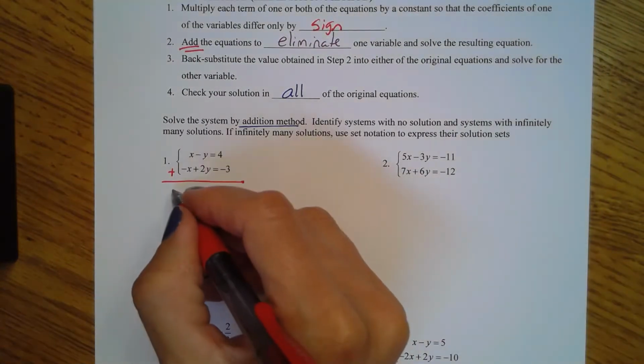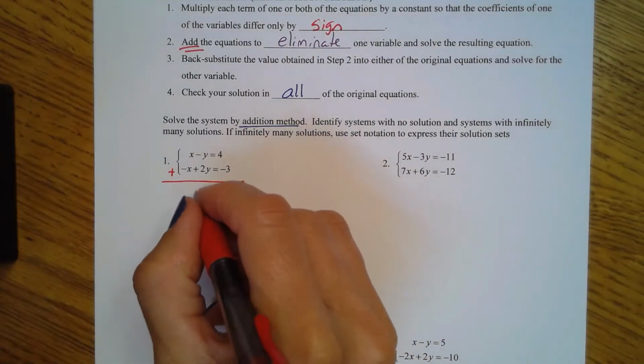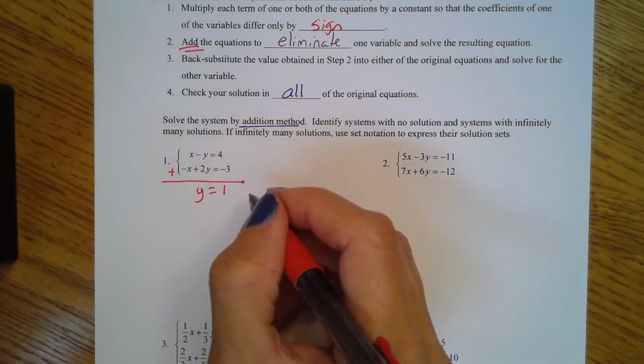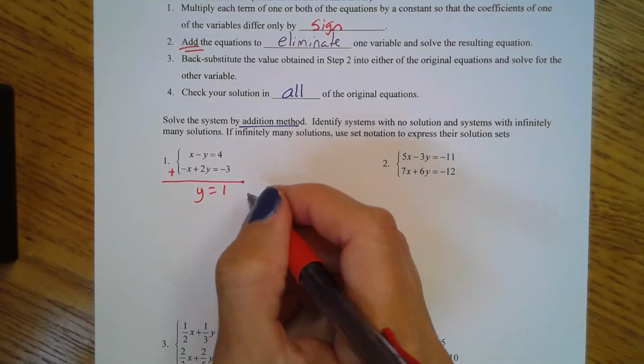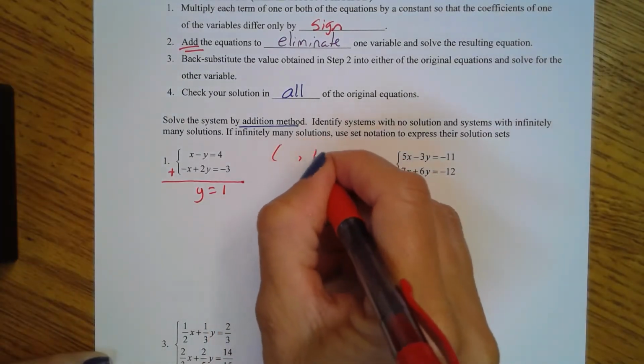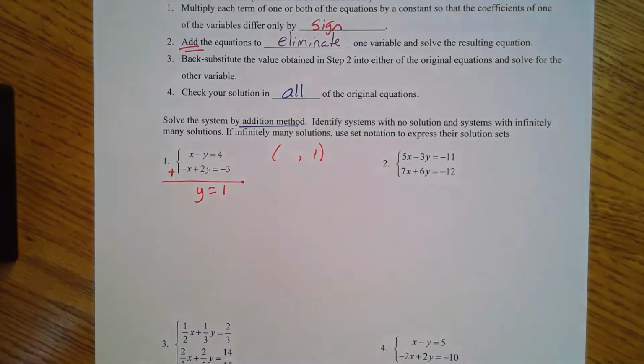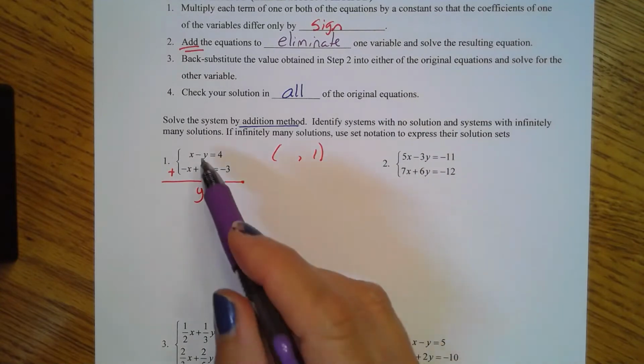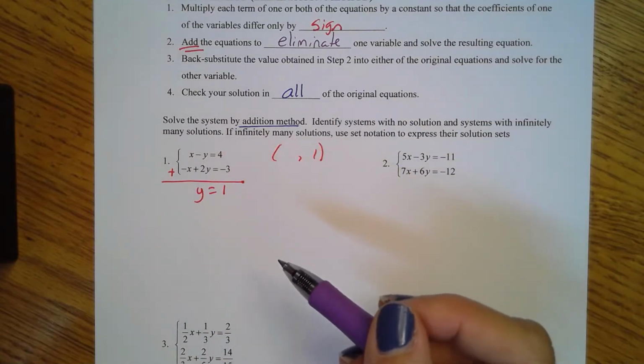So those are going to cancel, the x's go away, and 2y plus a negative y gives me y, and 4 minus 3 is 1. So sometimes it works out really nicely. So y is 1, so in my ordered pair, y is going to be 1. But what do I do next? I need to substitute back into one of the equations to find the other variable. And it doesn't matter which one because it should satisfy both.